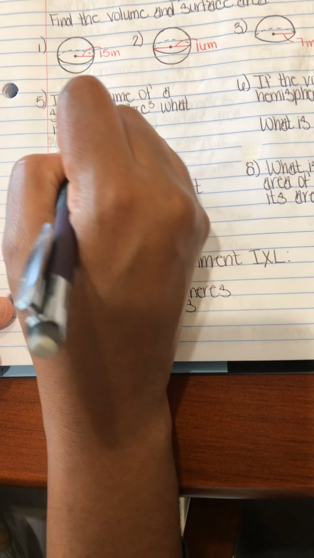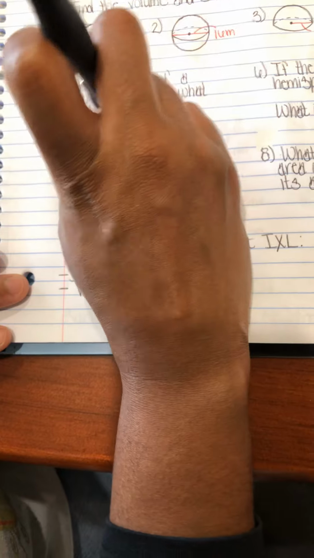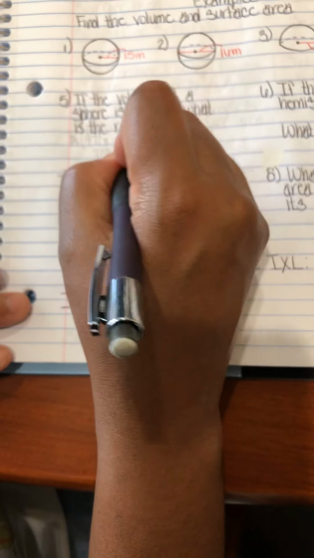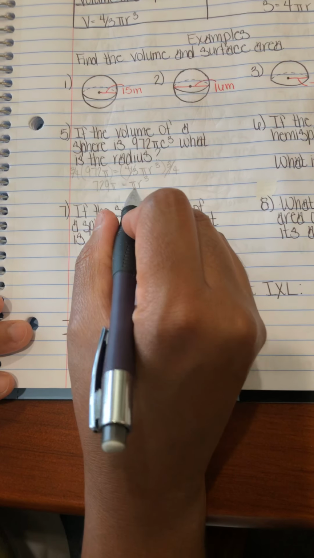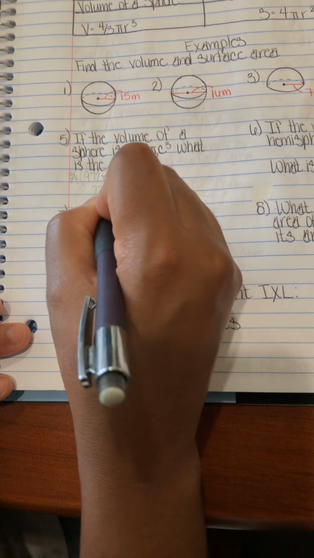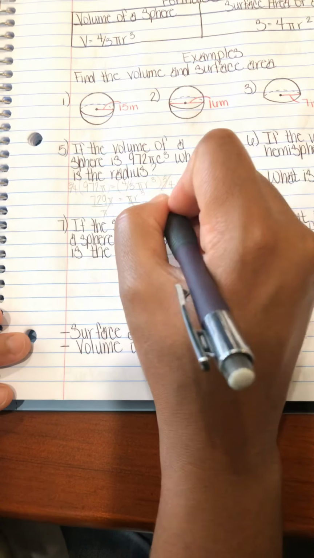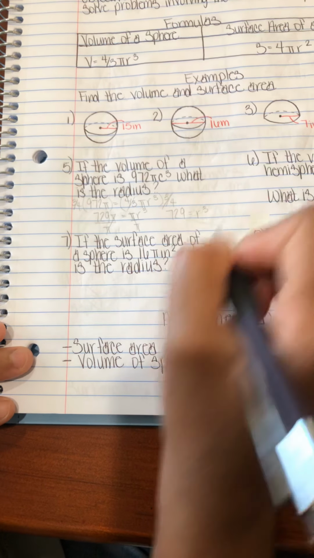So 729 pi is equal to pi r raised to the third power. Next thing I need to get rid of is this pi, so I'm going to divide both sides by pi, and those just cancel out. So now I have 729 is equal to r to the third power.